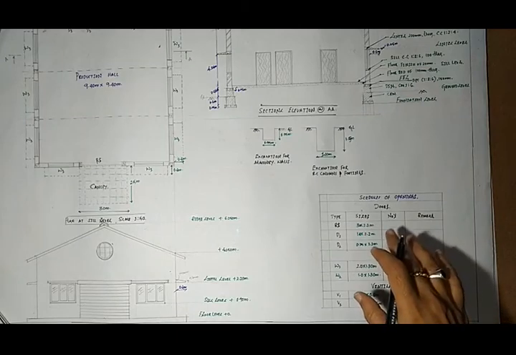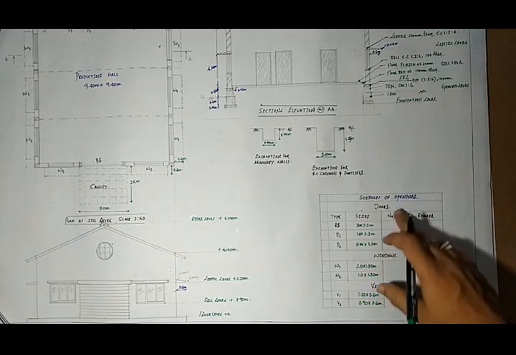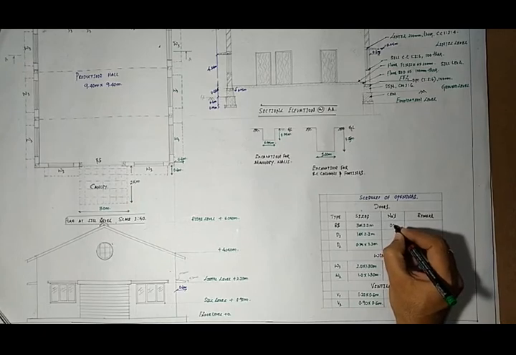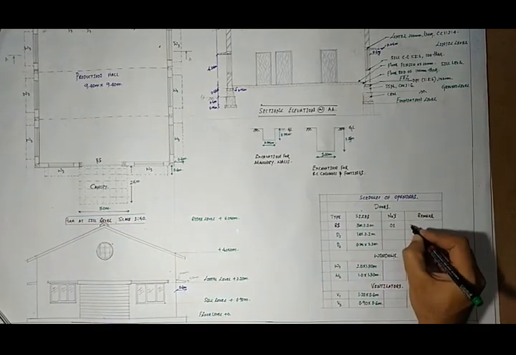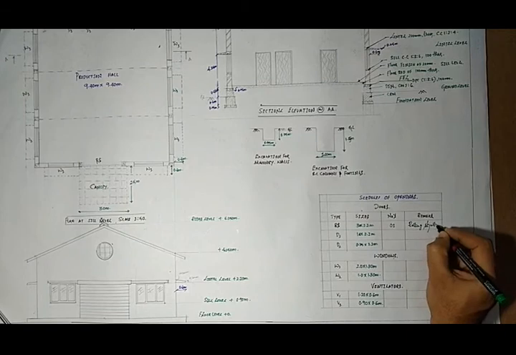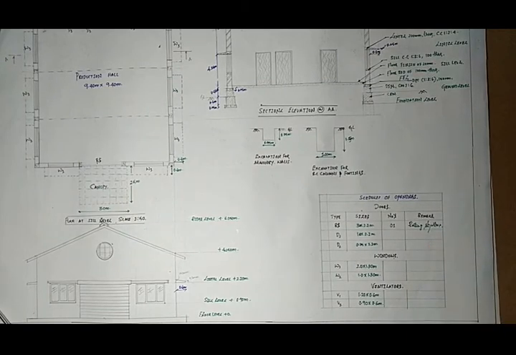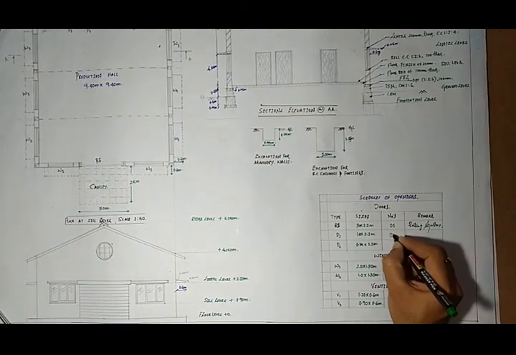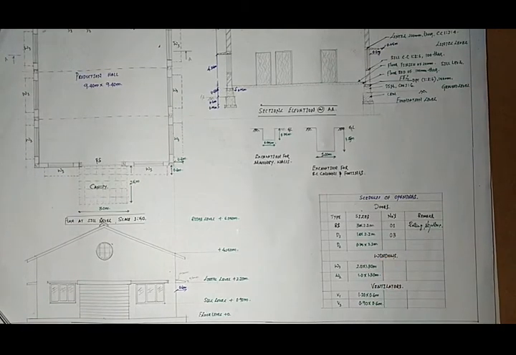So here, this is how we can prepare schedules of openings: doors, windows, ventilators. If anything extra is there, you can add here. So from the plan, you just count down number of rolling shutters. The first one is only one, that is at the entrance. So you write here the remark as rolling shutter. And the second one, D1, we have 3 numbers of doors. Those are the main doors inside.